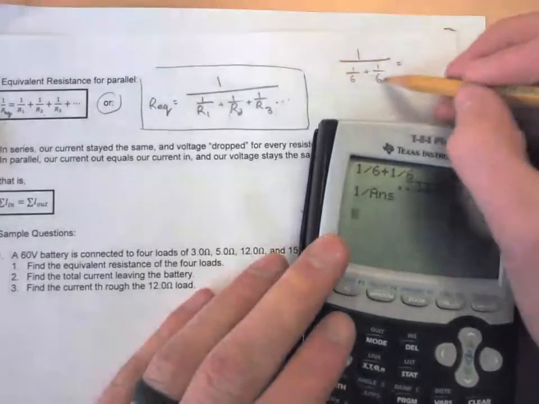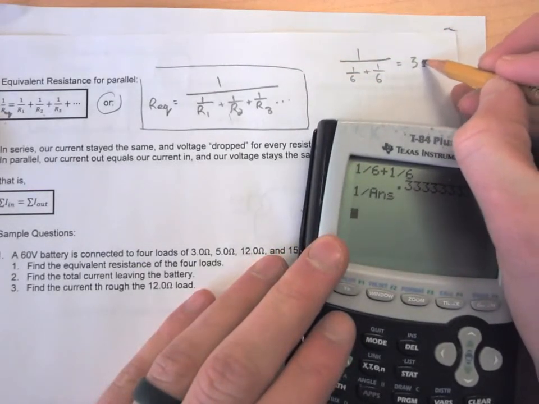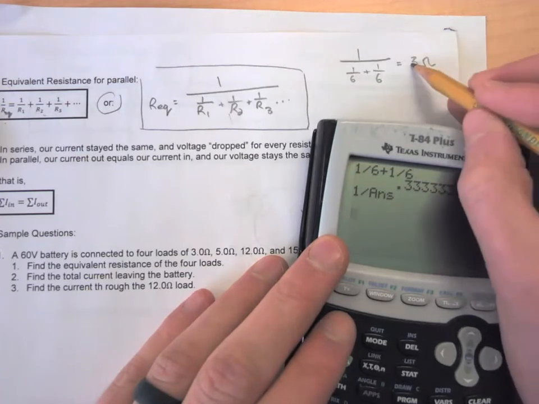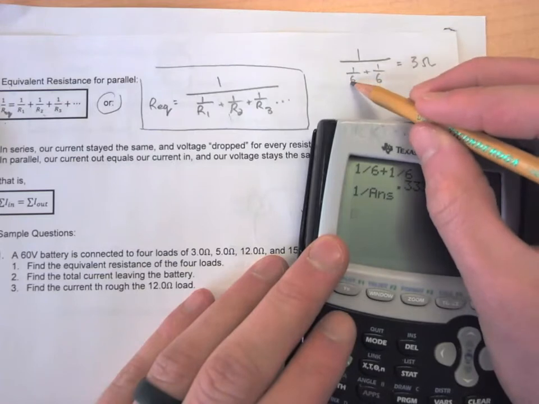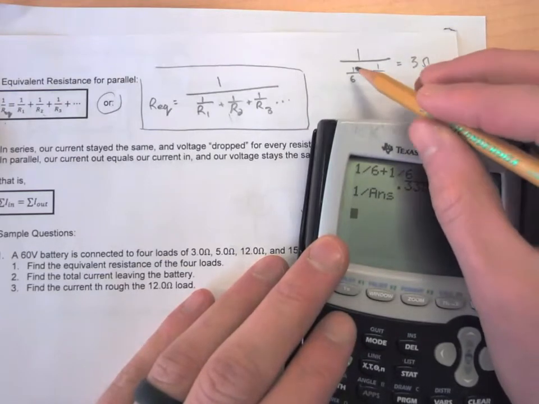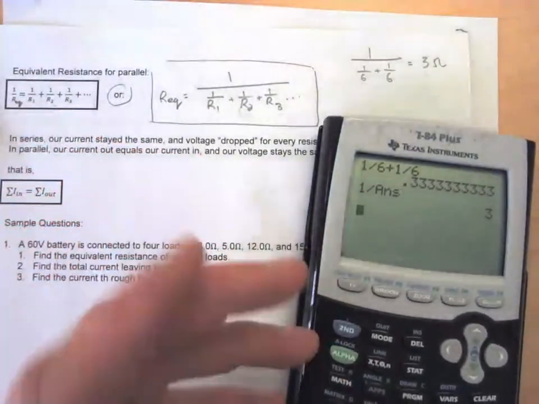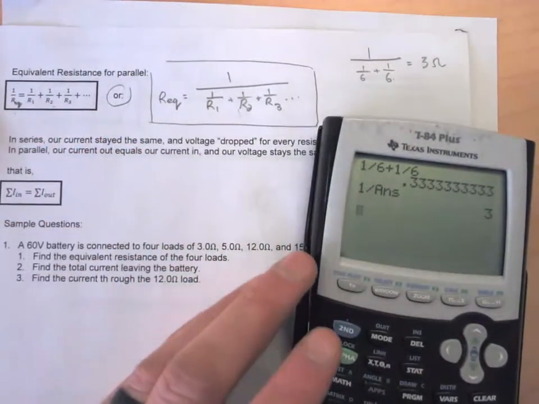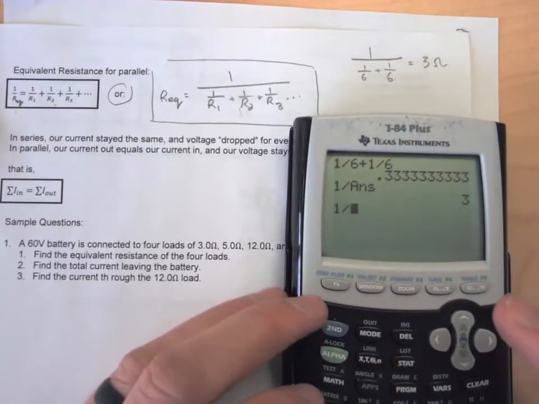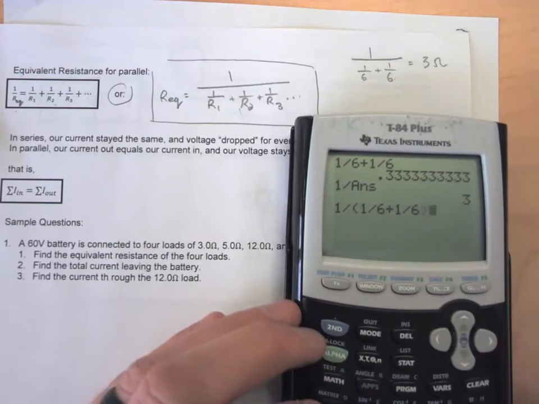Okay, you could type the whole thing in at once, but it's a little more tricky. 3 ohms. Okay, so if you notice, your equivalent resistance is less than the resistance of the lowest resistor. Usually you get smaller resistance amounts when you increase the amount of pathways, essentially. So another way I could have written this in is 1 divided by bracket, 1 divided by 6 plus 1 divided by 6, bracket.